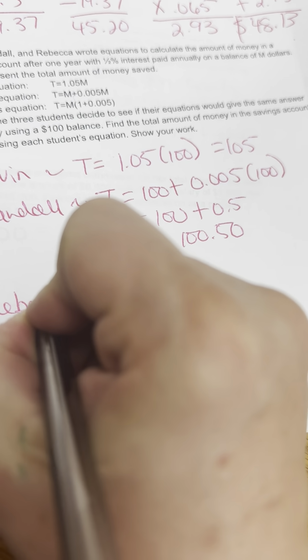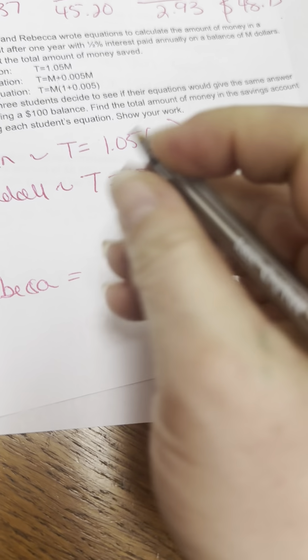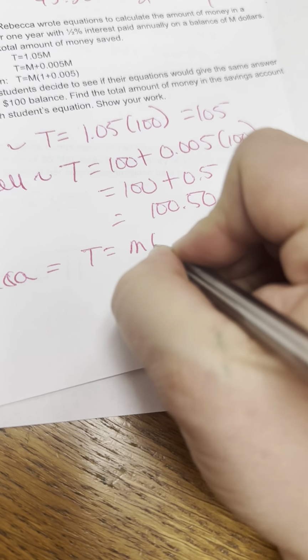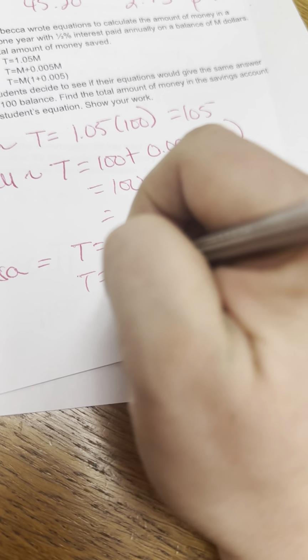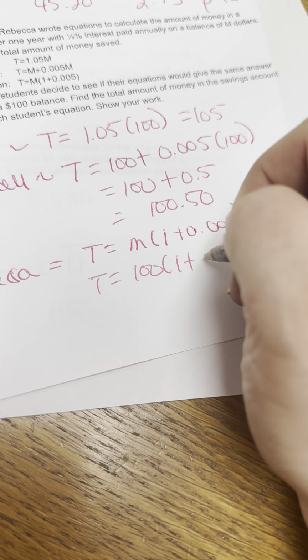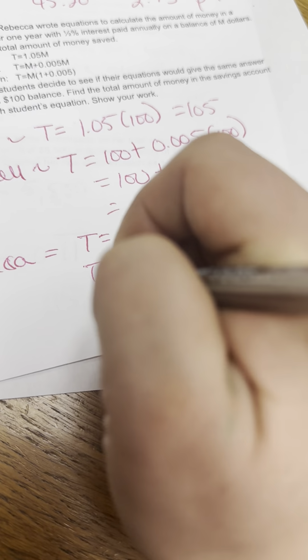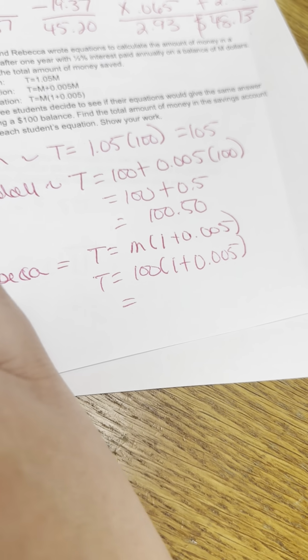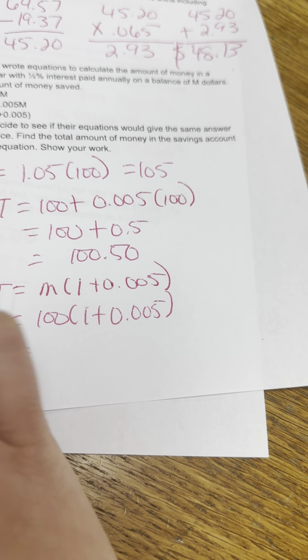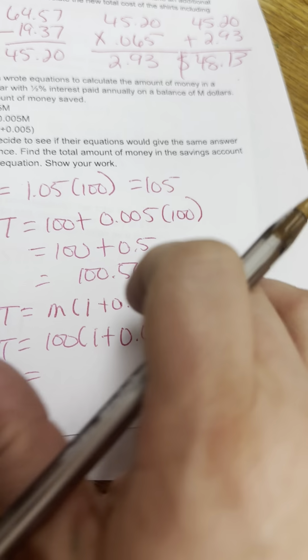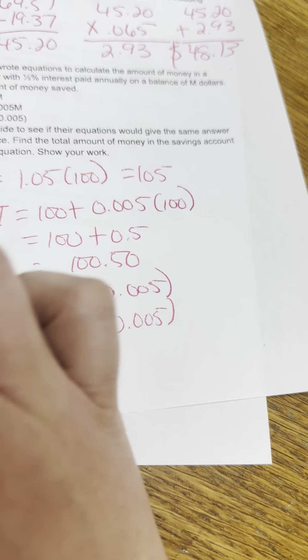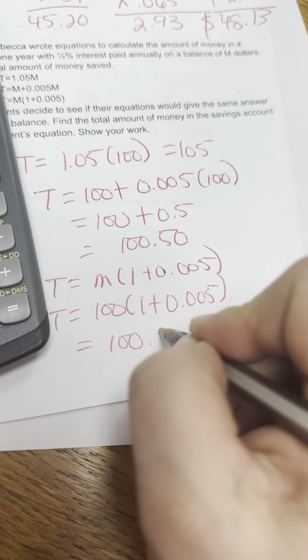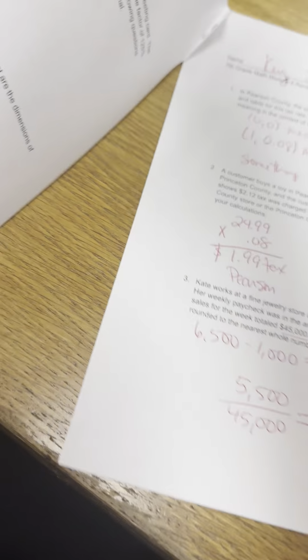Then Rebecca, she has T equals M times 1 plus 0.005. So T equals 100 times 1 plus 0.005. Gives me $100.50 again.